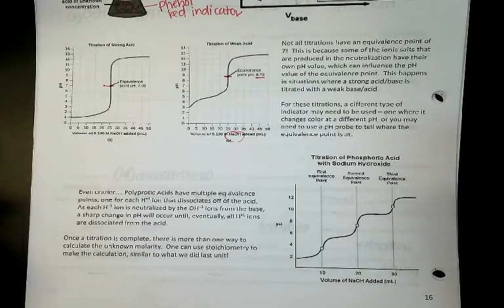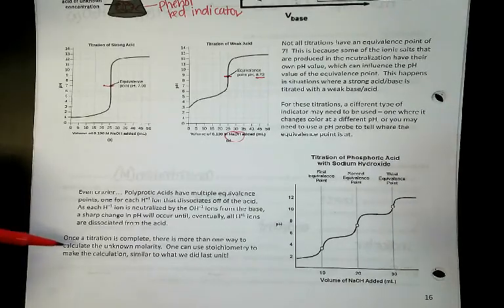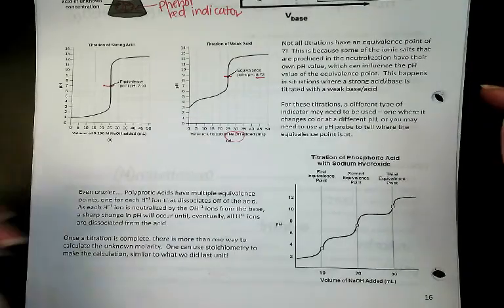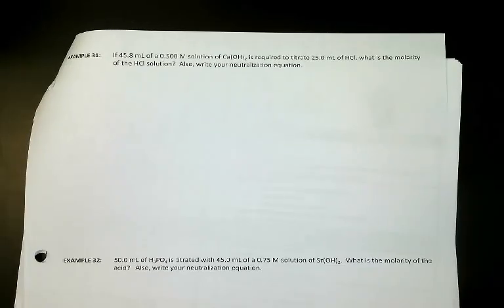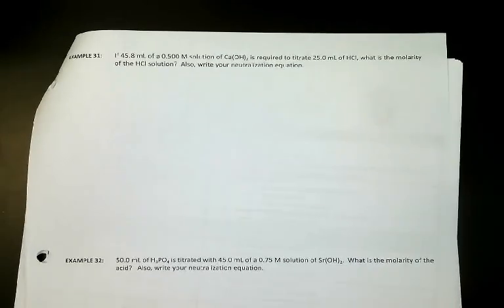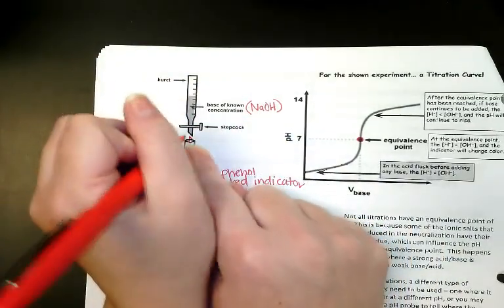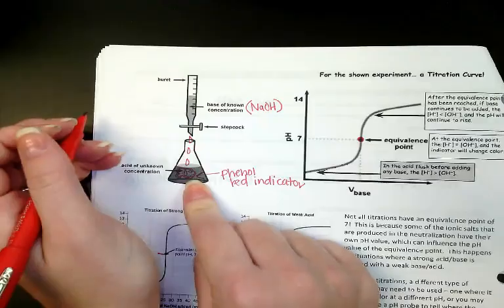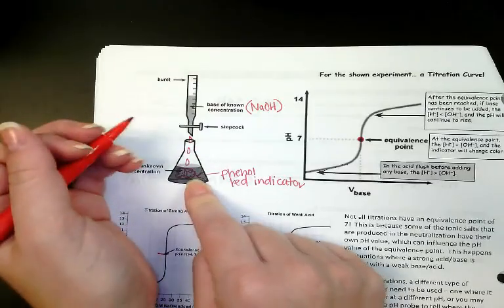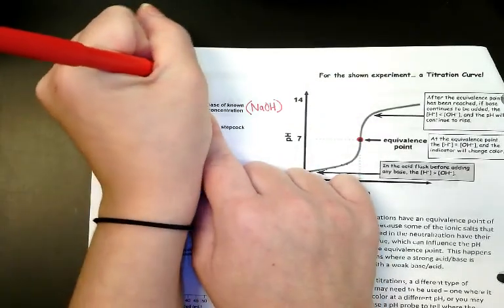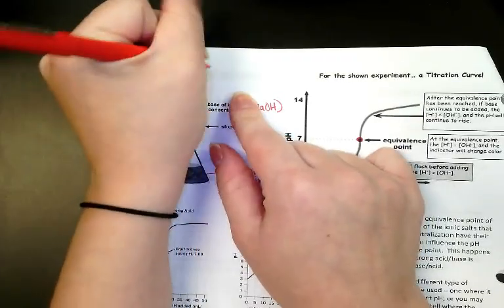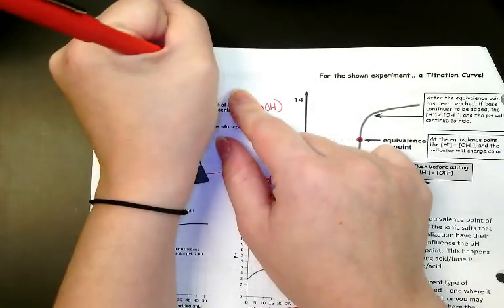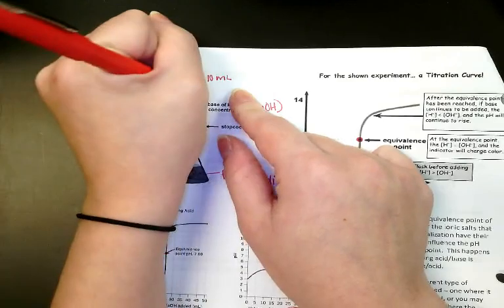So once the titration is complete, there's more than one way to calculate molarity. We can use stoichiometry to make the calculation. Okay, so these examples, this is after my titration is complete. So basically, let me go back to this. What happened was I titrated, I dripped this base, and it turned peach. Yay. What you did is, you say you recorded the starting volume as 10 milliliters, and our ending volume is 35 milliliters.